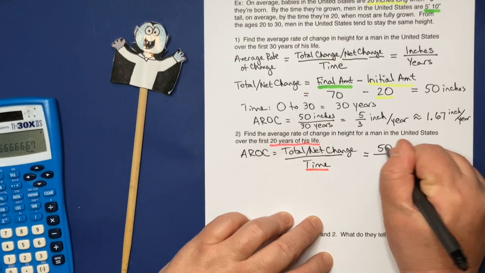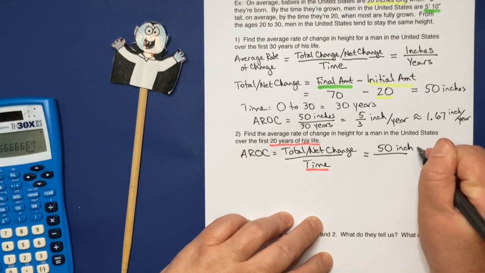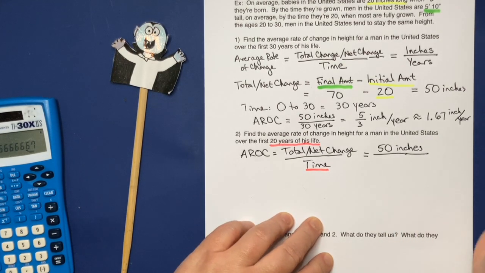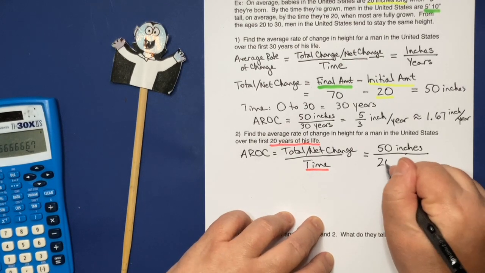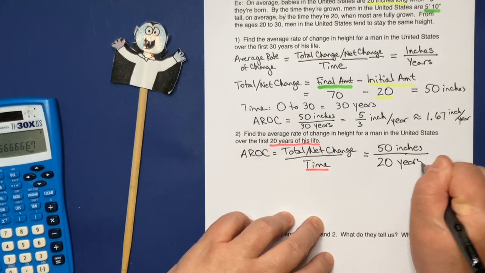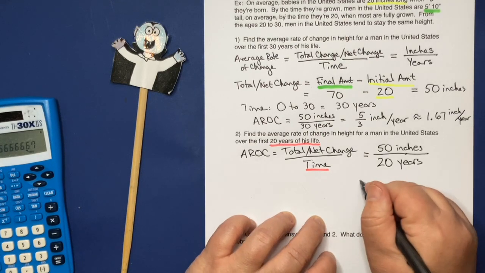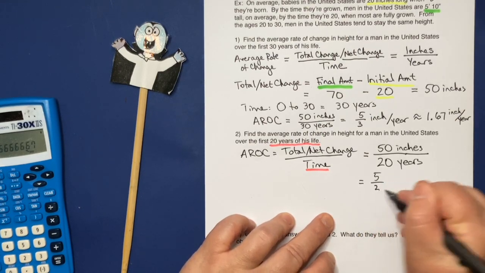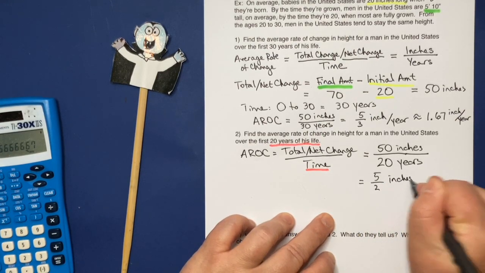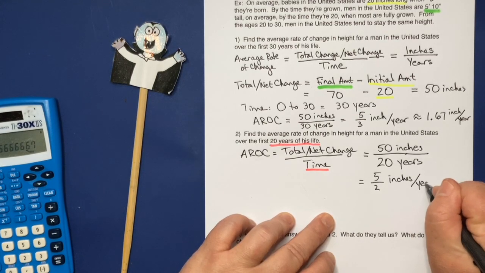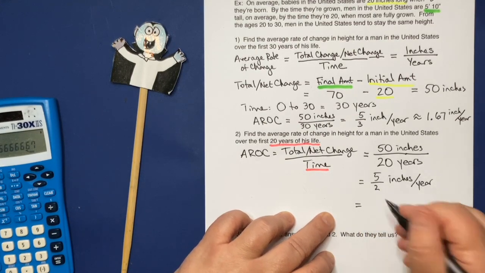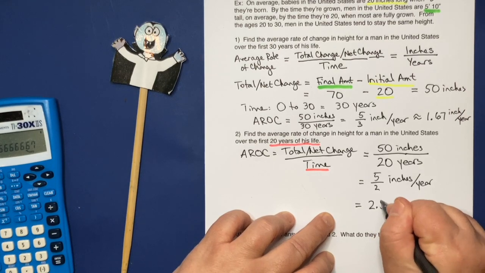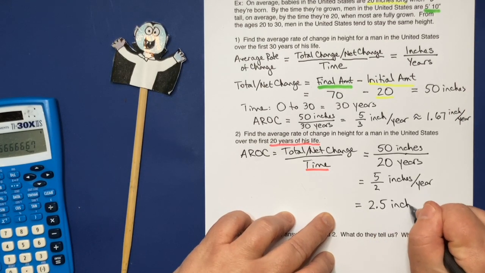That's still the 50 inches we got in the first part of the problem. But the time is now 20 years. Okay, so that's going to be 50/20 inches per year, which is 2.5, I believe. 2.5 inches per year.